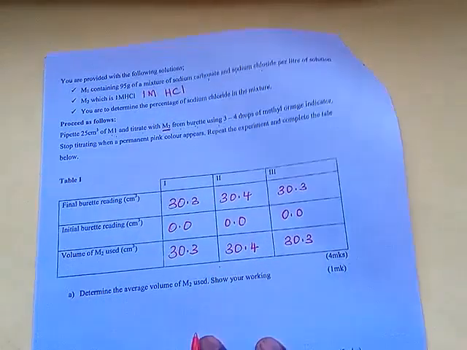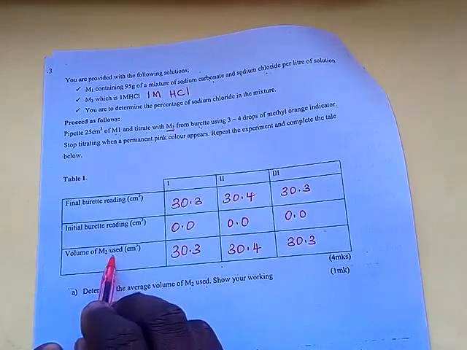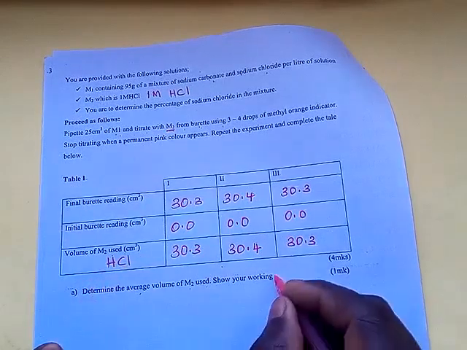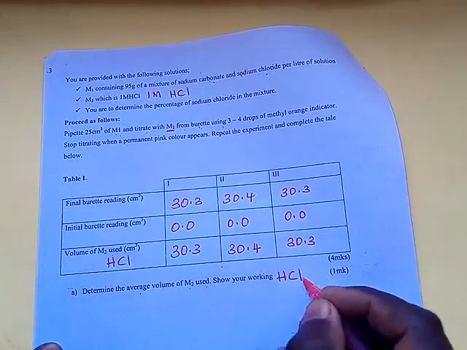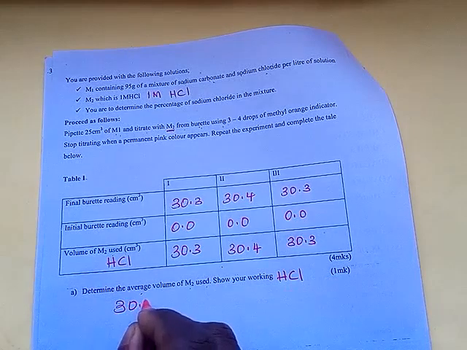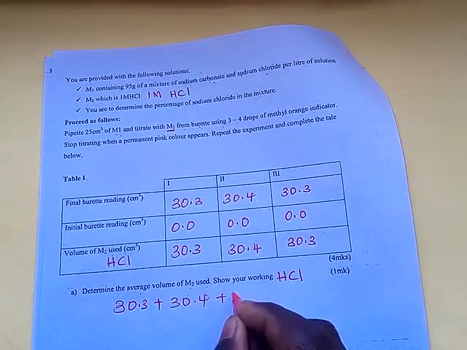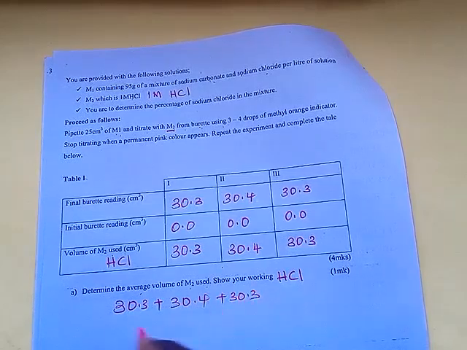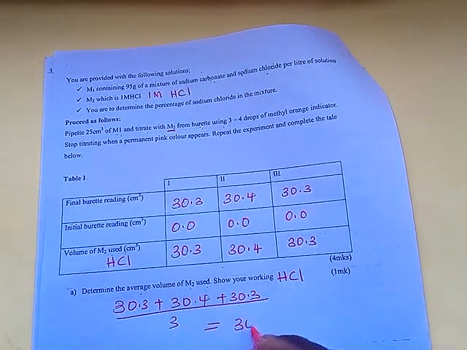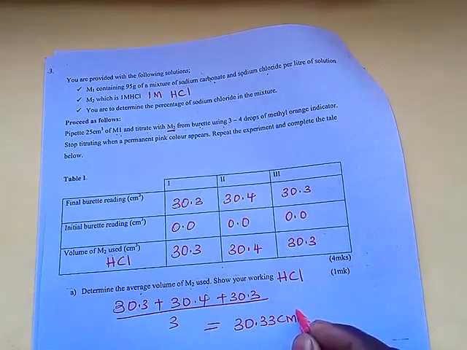So let us calculate the average. Determine the average volume of M2 used. So average M2 used, you always remember this is HCl. So we are looking for the average volume of HCl. Average is 30.3 plus 30.4 plus 30.3. You divide it by 3, which will give you 30.33 centimeters cube.